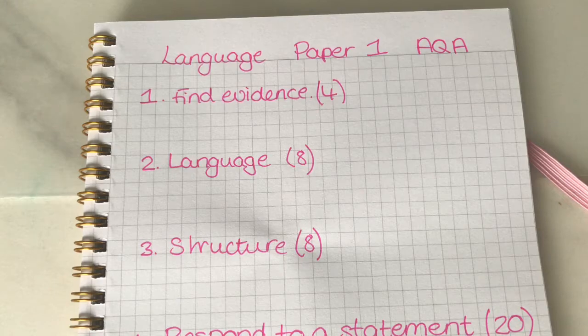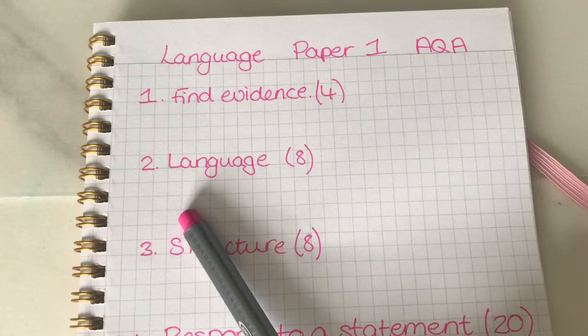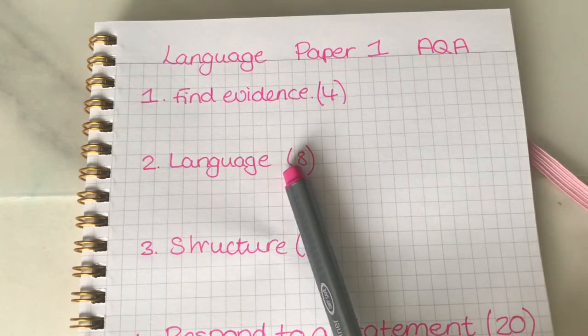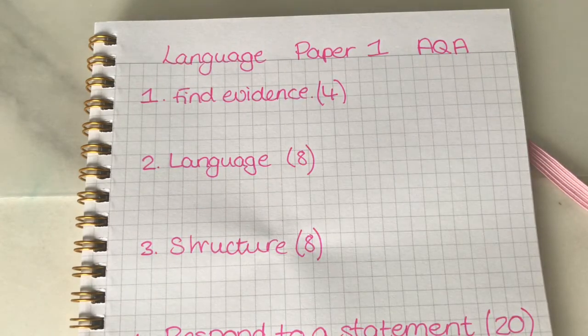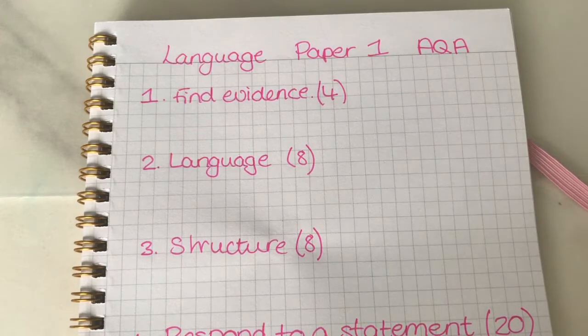Okay, so for question 2, I've just written here what they're asking you to do. In question 2, they're asking you to focus on the language that the writer has used and the effects of that language, okay? And that sounds confusing, sounds sort of high level, but it doesn't have to be. It's 8 marks, so they're not asking for a huge long essay here. What they are asking for is for you to show them that you have made an inference about language.